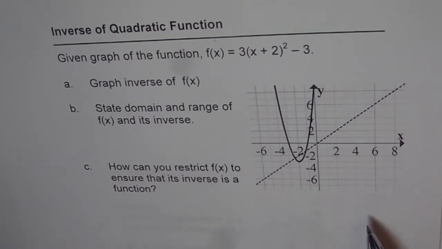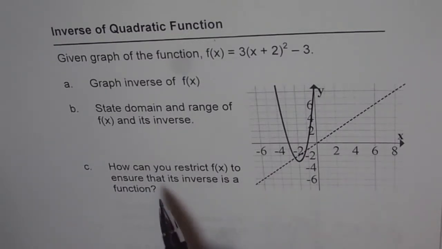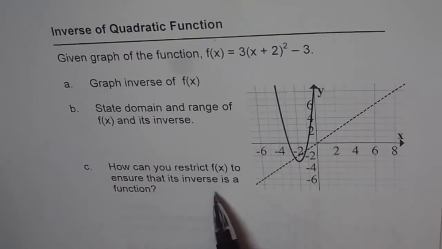So I'd like you to copy the graph and then sketch the inverse. After you sketch the inverse, you will see the domain and range and you can write your answer. Now the third part is restricting the domain so that the inverse is assured to be a function. So answer these questions and then look into my suggestion.